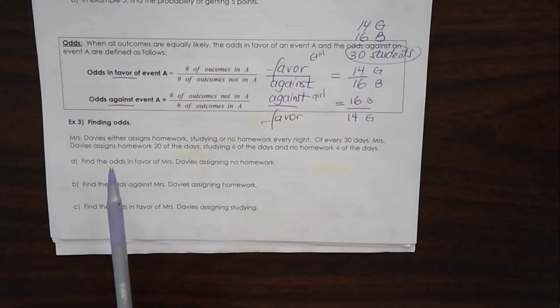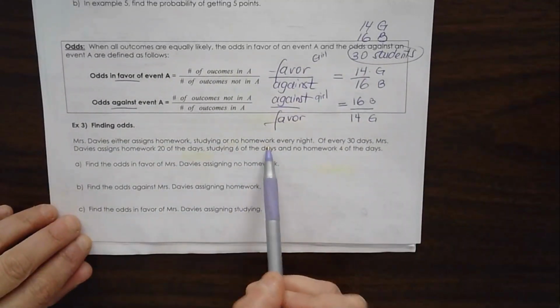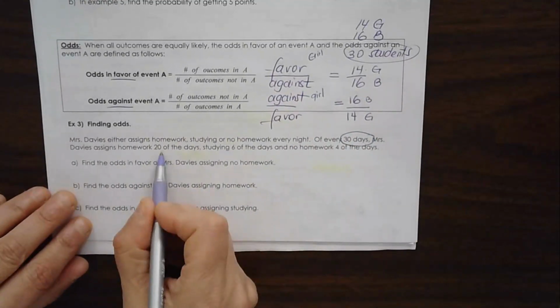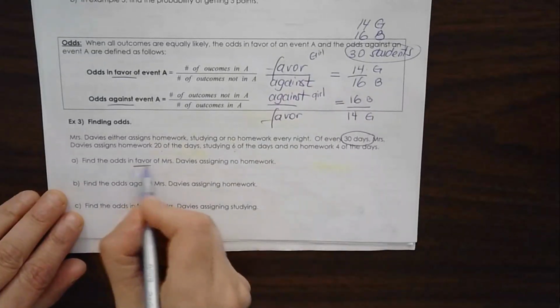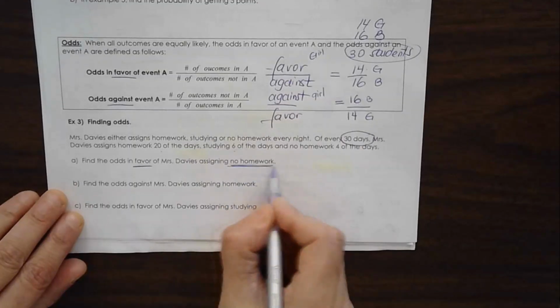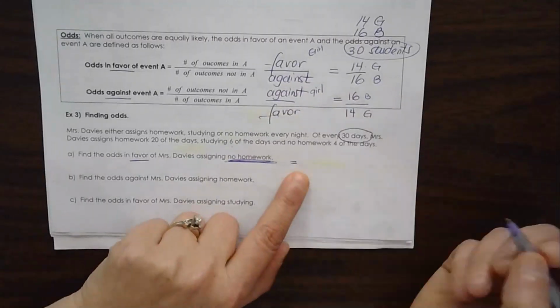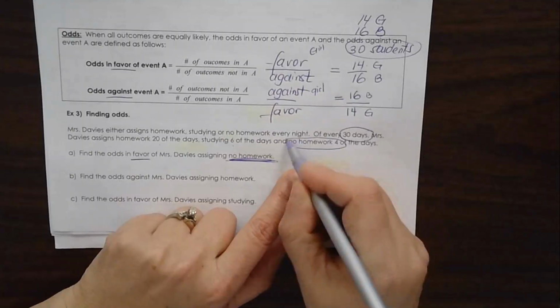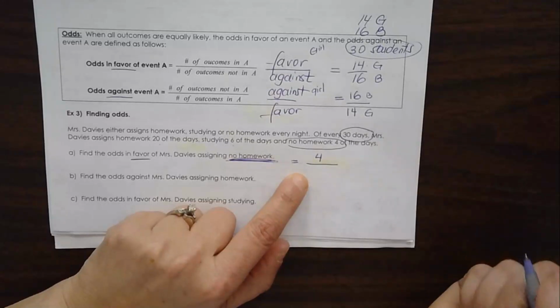So let's see, Miss Davies assigns homework, studying, and no homework out of the 30 days. So homework is 20 days, studying is 6, and no homework 4. Find the odds in favor of assigning no homework. So that will be no homework favor. How many days does she assign no homework? 4 is no homework, and what's against the homework?